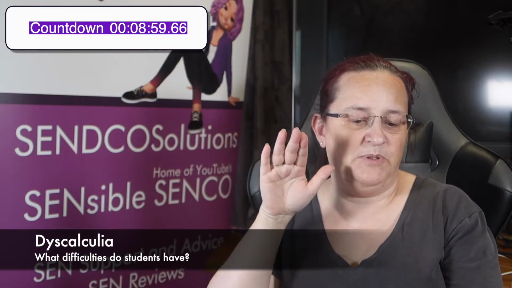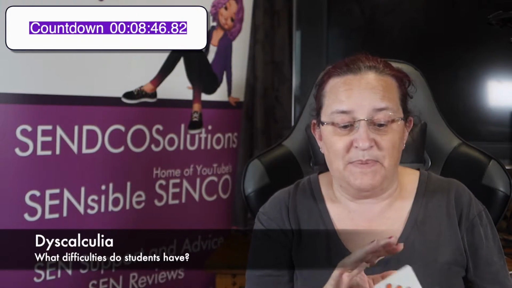Students might struggle to subitize. Subitize means being able to see an arrangement of numbers, what we call an array. So this is an array and it's 3 here, and I didn't even need to count that. I can just see it and I know it's 3. It doesn't need to be in a particular pattern, they could be anywhere on the page, but I know straight away. Children with dyscalculia generally cannot subitize numbers less than 5, and that's not many.